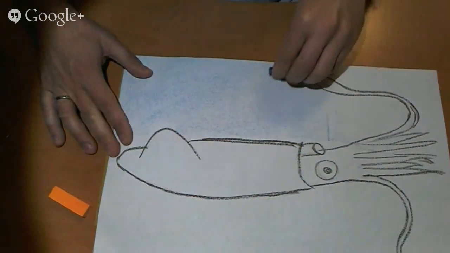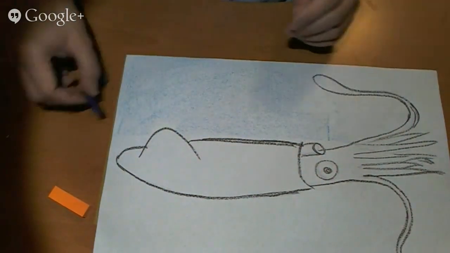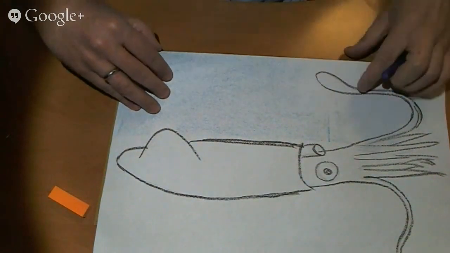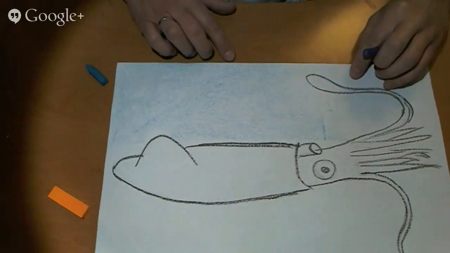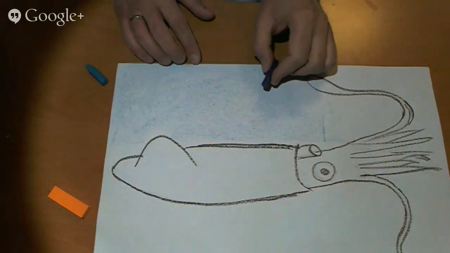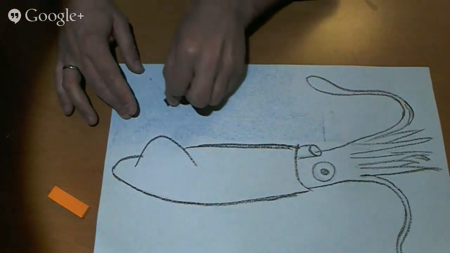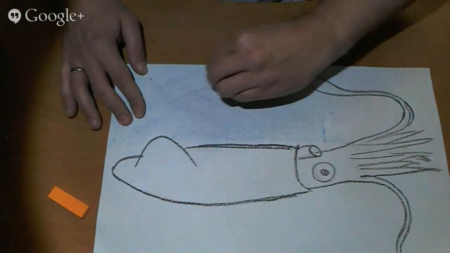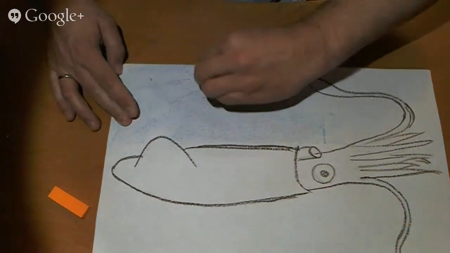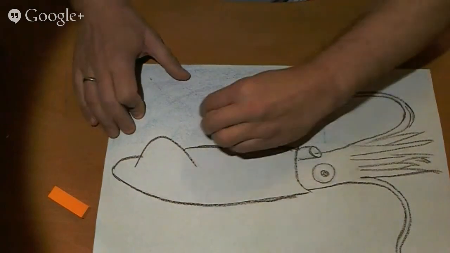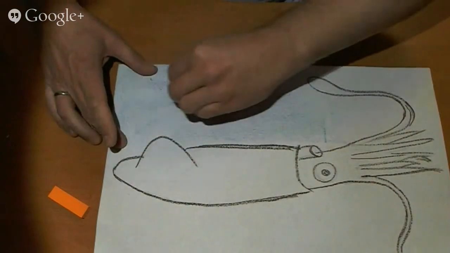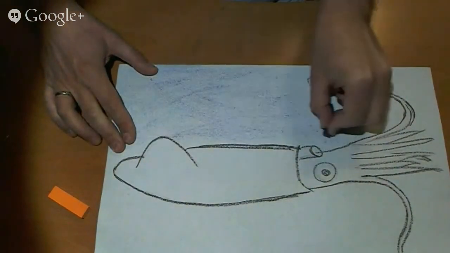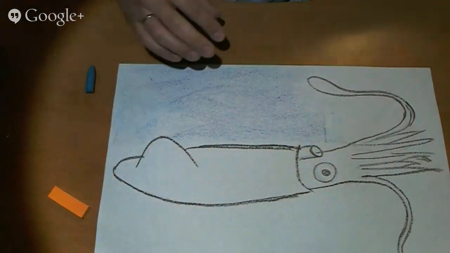And if you want to change those dots a little bit, maybe choose a different color now. So I might choose some purple. I'm going to pick up the paper and move it just a little bit. So when you do that, it's not going to just color right over the same dots. Now you're going to get new dots that'll be colored. And you can shade with other colors, and you'll start to see that a picture shows up. So we're looking at the depth of the ocean.